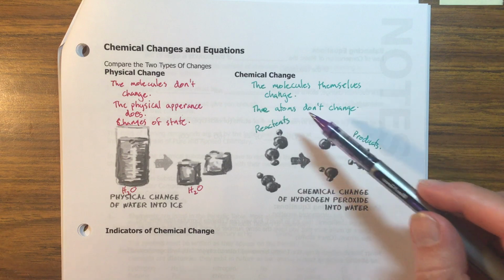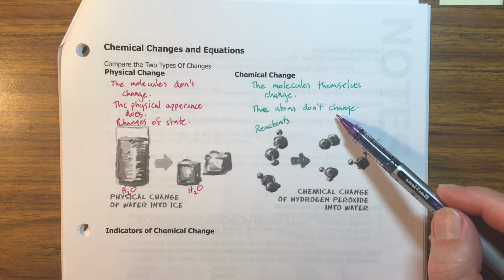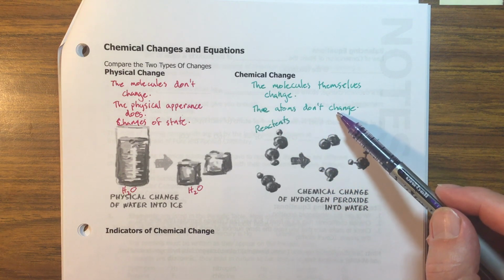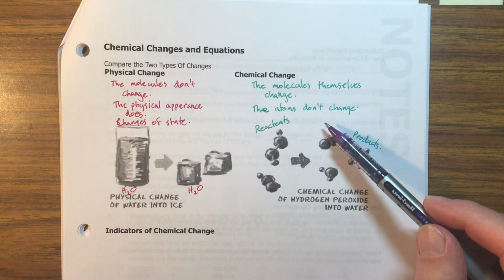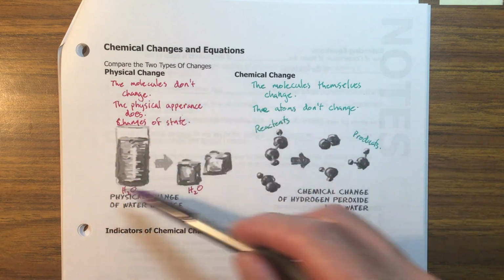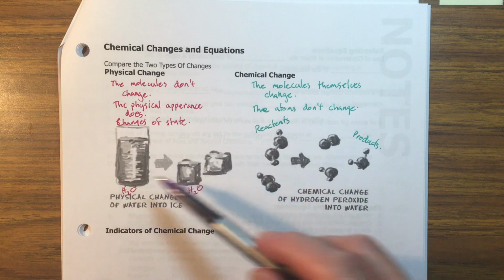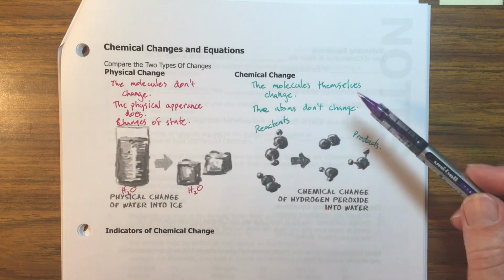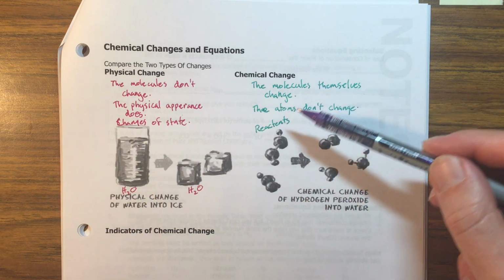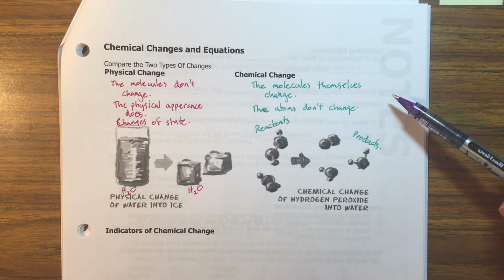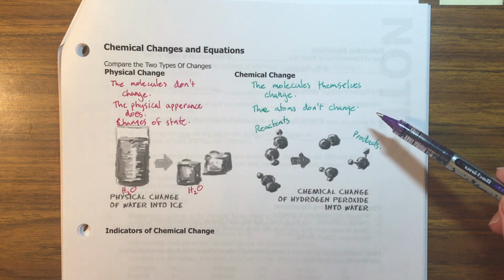Now, what do we call a reaction where the atoms themselves change? Those are called nuclear reactions. So physical change, the molecules stay the same. They just change states. Chemical change, the molecules change, but the atoms don't. In a nuclear change, the atoms change.